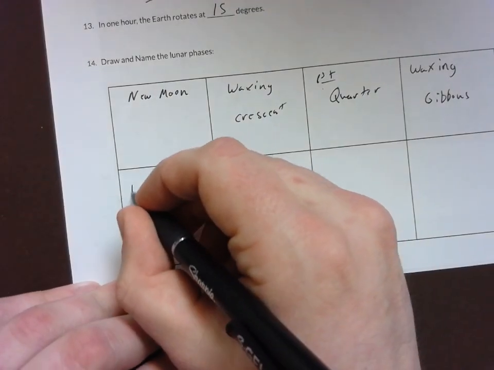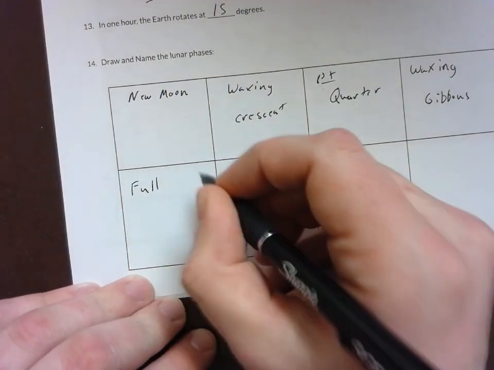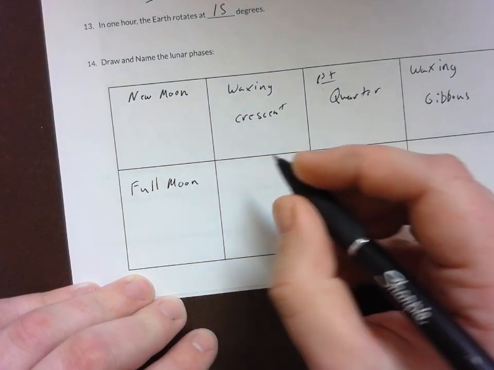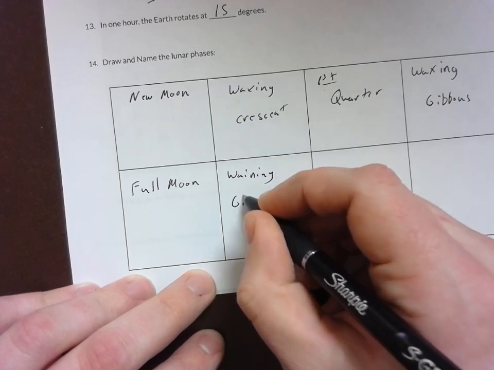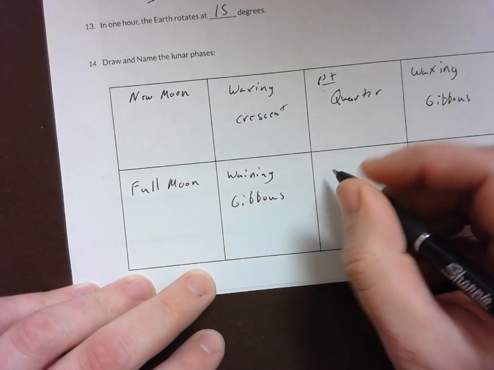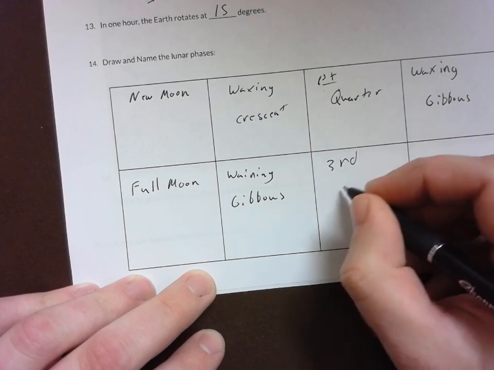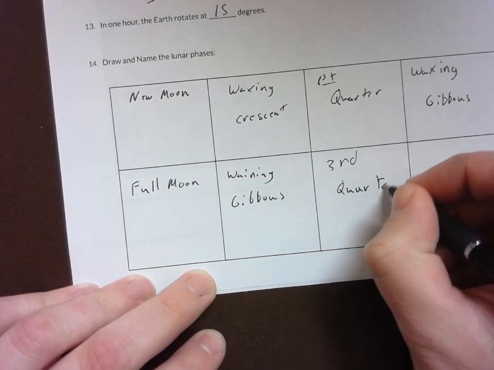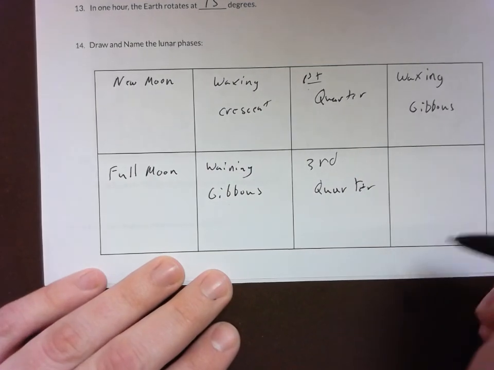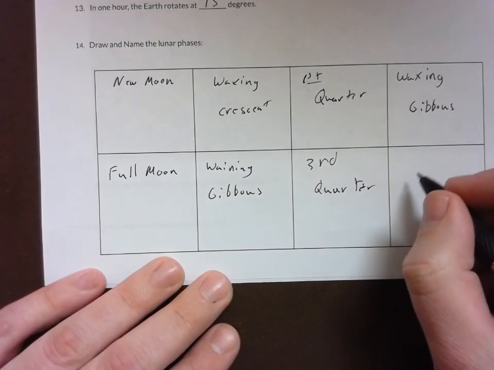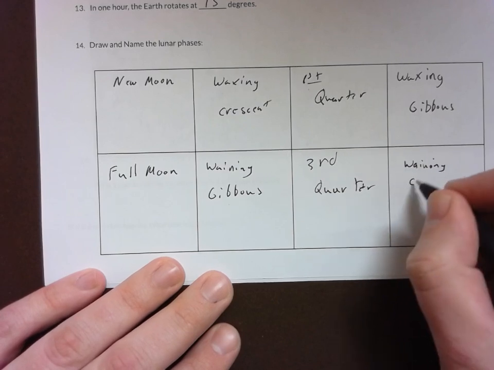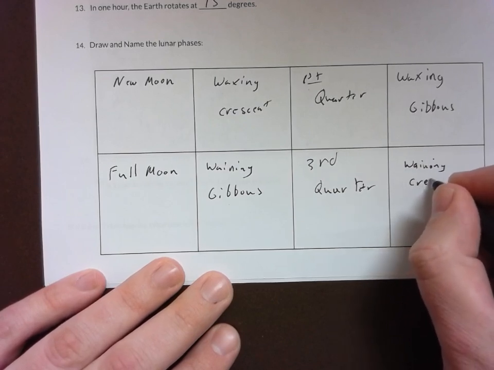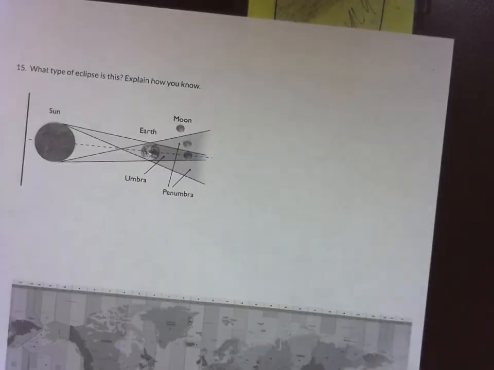Full moon. And then you have your waning gibbous, third quarter, and then waning crescent. And draw them how you would see them anyway.